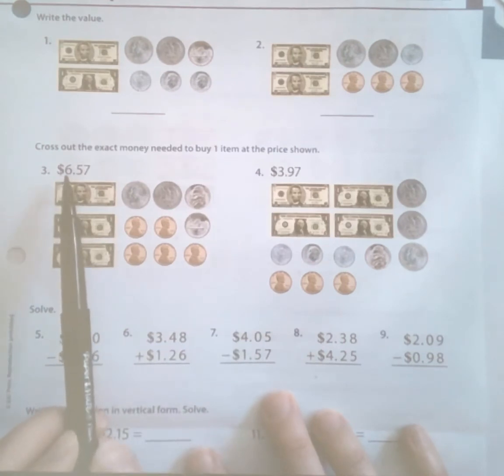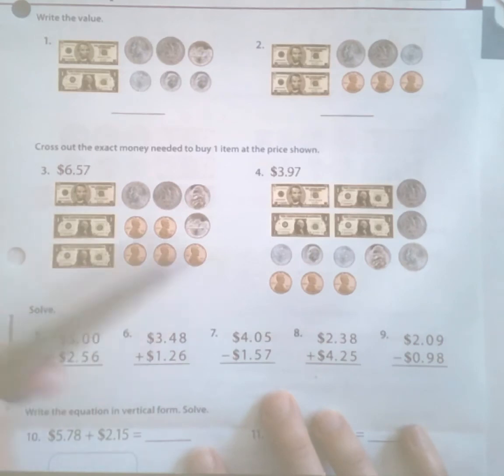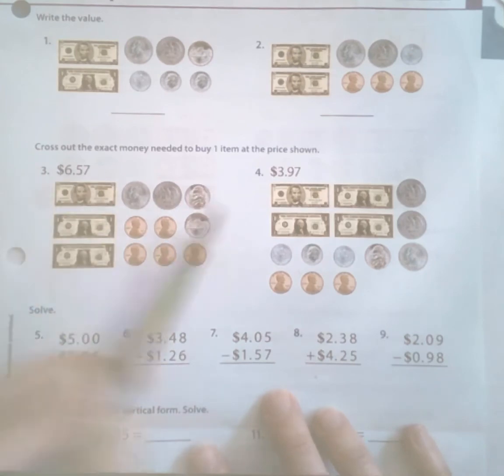What you need to do, $6.57. They want you to cross out coins and dollars to make that much. You can cross it out if you want, or you can circle the bills that you would use. You could use a highlighter to mark the bills that you would use, but you need to use these bills and these coins here to create this amount, and use these ones here to create this amount.